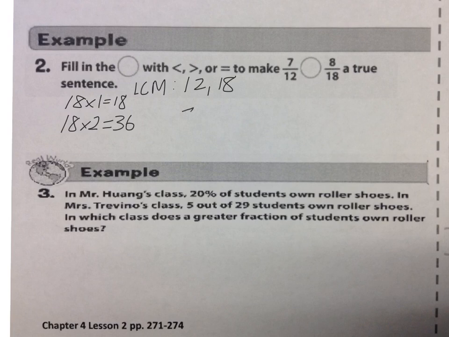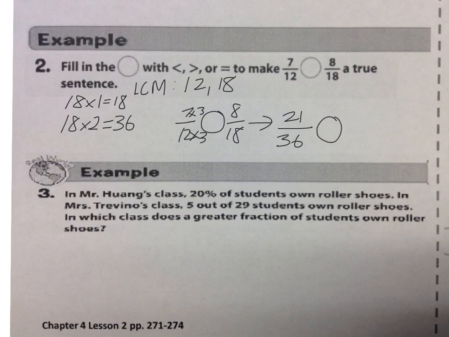So I'm going to write my fractions here, and I'm going to change the 12 into a 36. I know that 12 times 3 equals 36, so I'm going to multiply this by 3, and I have 21. Then this will be 36 as well, and I think to myself, 18 times what equals 36? That would be times 2. So multiply by 2 up here, and I'll have 16. Now it's very clear to see which one is bigger. It's going to be greater than.